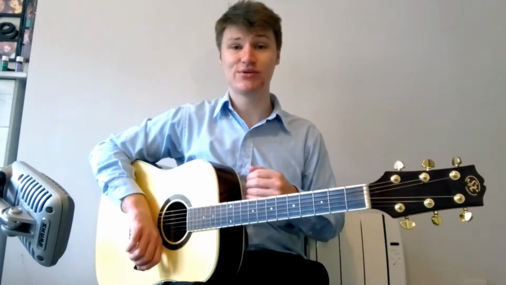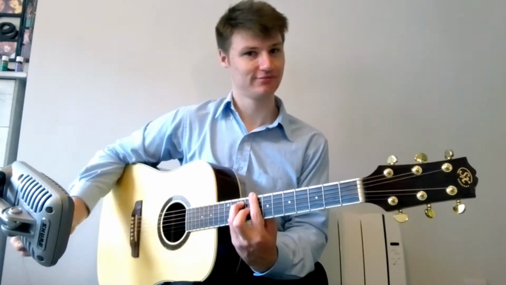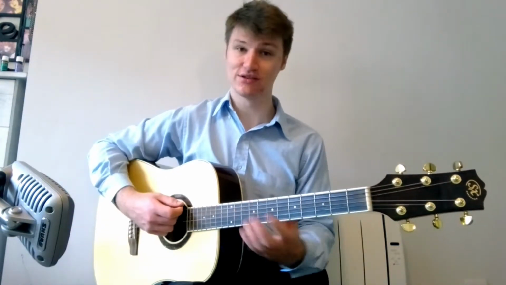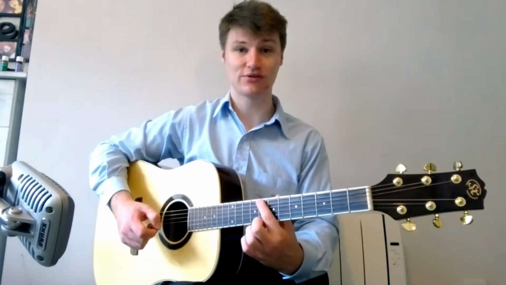So the next in the sequence is an E shape, which is the bar chord that we all start off learning. And I know it's there because the root note is on the bottom E string, and that's where C is on the bottom E string.